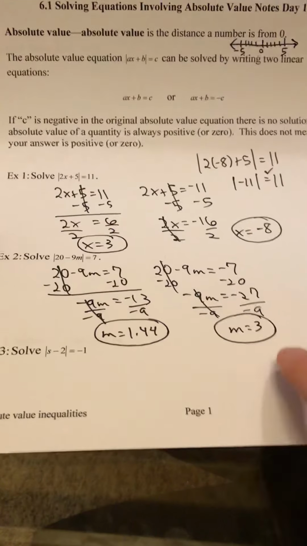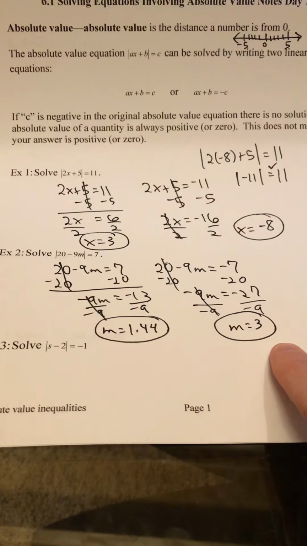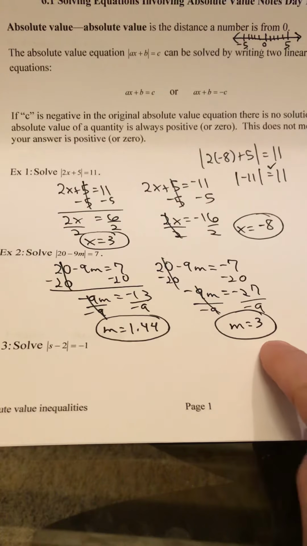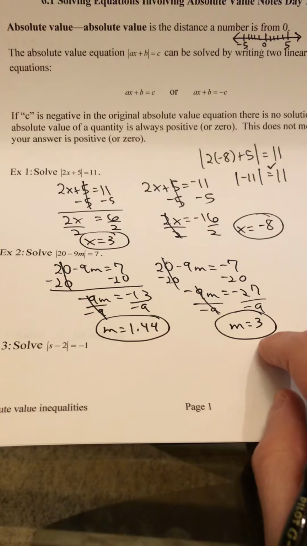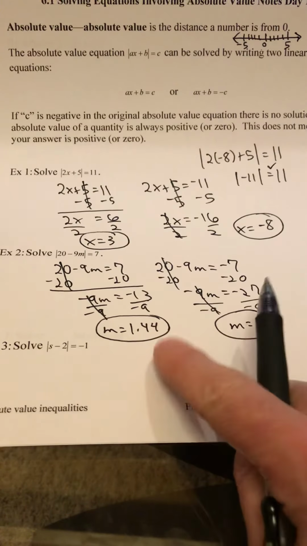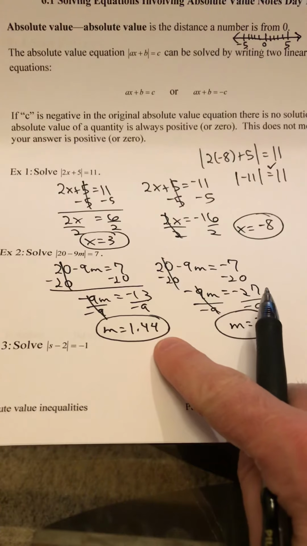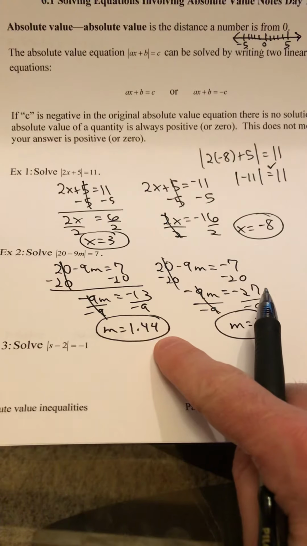So, don't be surprised as you work through these. It's pretty common that at least one of the two answers will come out to a nice, neat integer, but it is very possible that one of them will end up being a little bit uglier of an answer, a decimal, something like that.